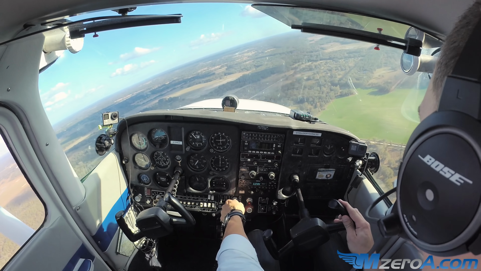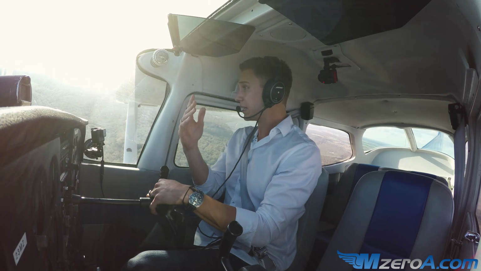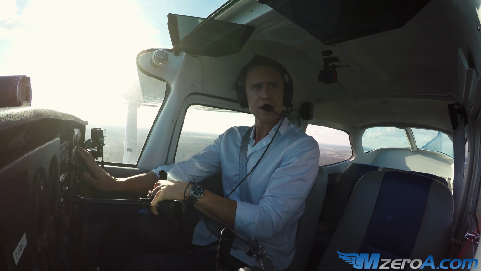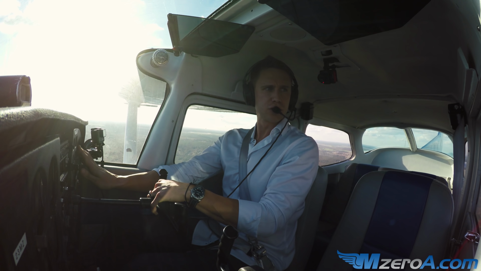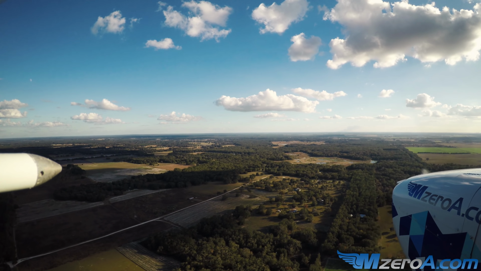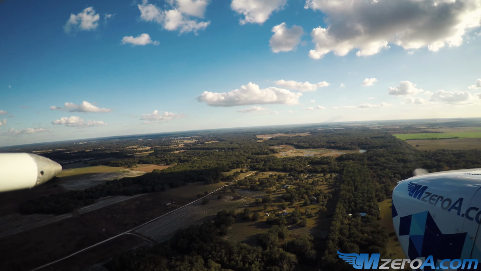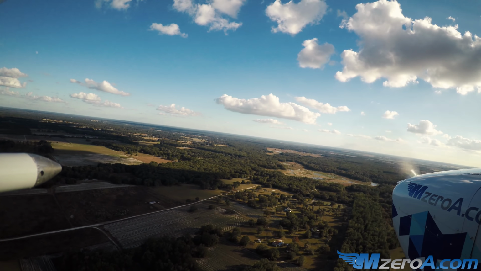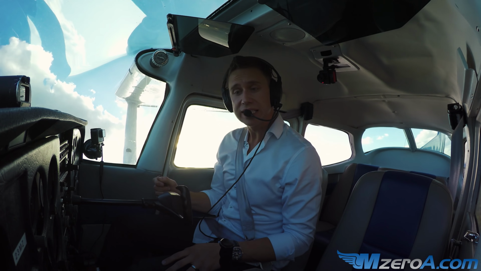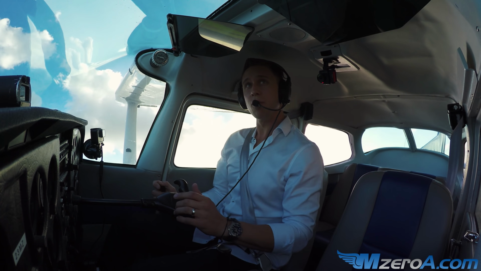Again, I need to get on down or bring some power back on. This is kind of like a no flap landing and I'm coming in too high. Final looks clear. And Williston traffic, 23 Mike Zulu's turning final for 5. This will be a full stop at Williston. So I'm looking at 5 here, and I'm turning final. Final was clear, and I'm realizing as I'm turning, geez, I am way too high.